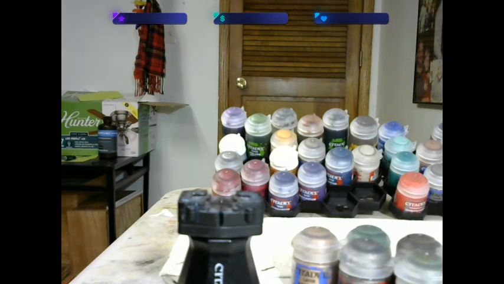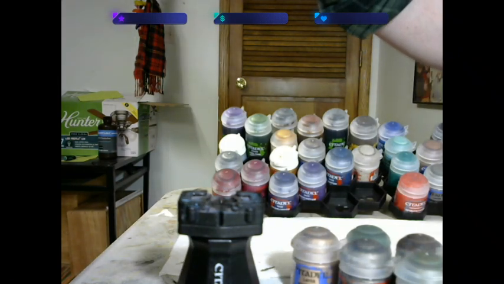Almost finished putting down everything I got. It's a lot of models.